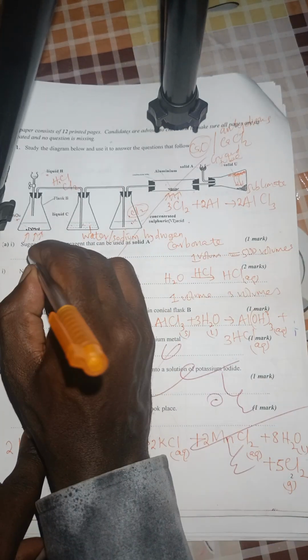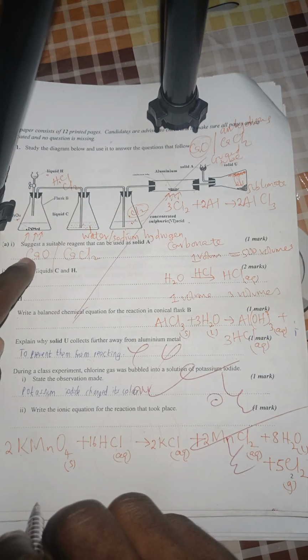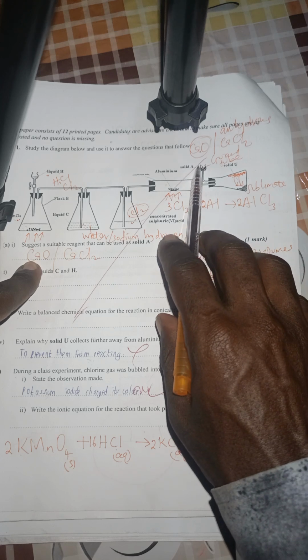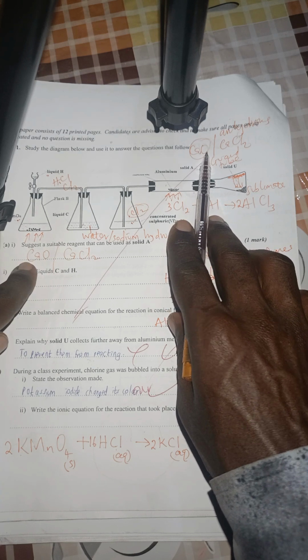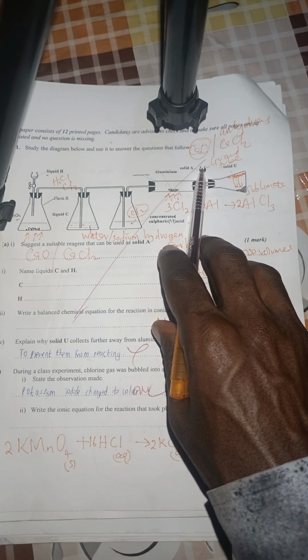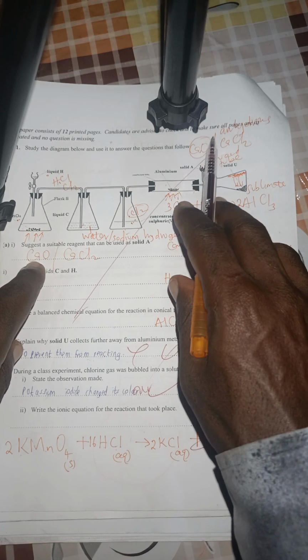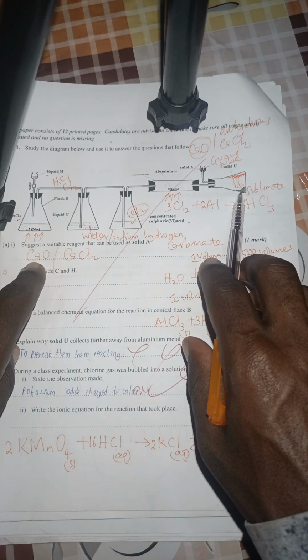Okay, so the first question: suggest a suitable reagent that can be used as solid A. We've talked about calcium oxide or calcium chloride. Any of these can be used, but the most appropriate one is calcium oxide. Why? One, it can react with the unreacted chlorine gas, preventing it from escaping into the atmosphere. Two, it can absorb any moisture from the chlorine gas. So when the chlorine is allowed into the atmosphere, it should be in its dry form, preventing the formation of what? Acid rain. And again, it can prevent entry of moisture into this conical flask, preventing any reaction between the moisture entering here accidentally and the collected aluminium 3 chloride. So the product is prevented from reacting with the moisture.